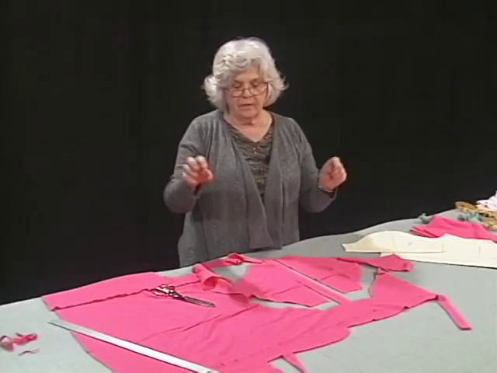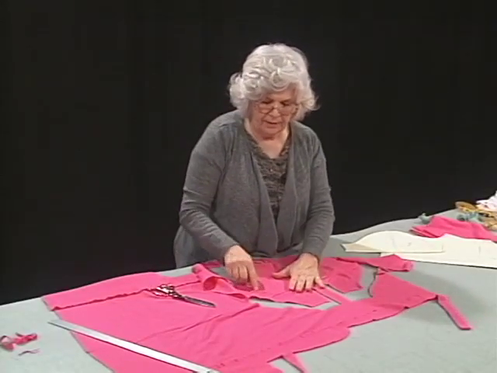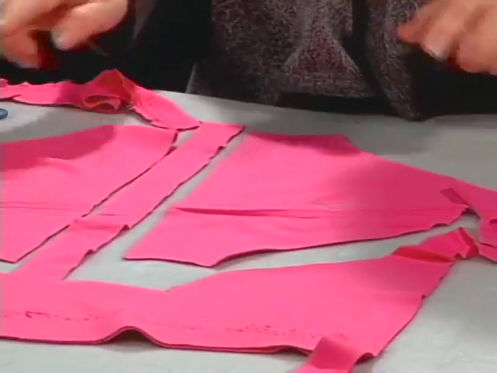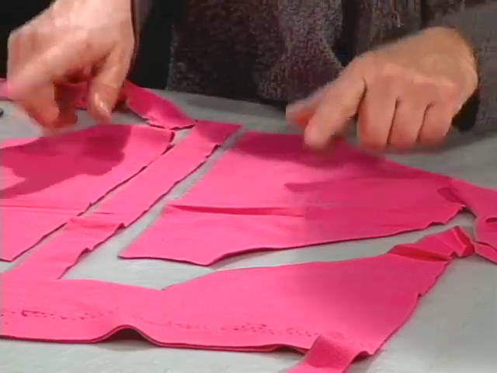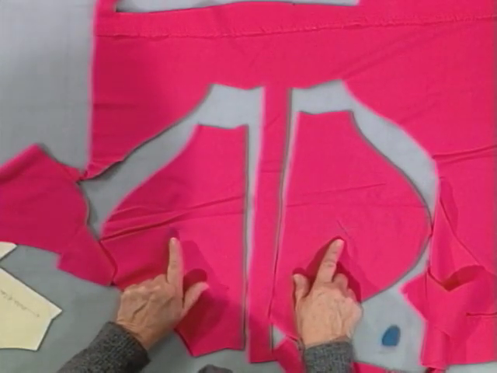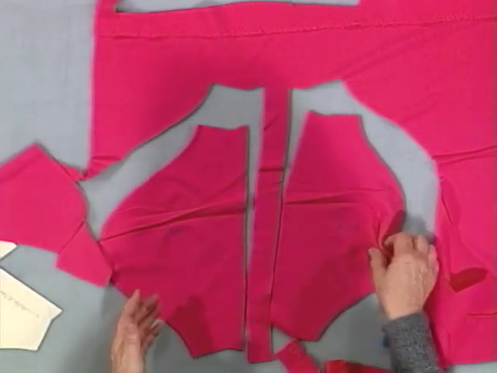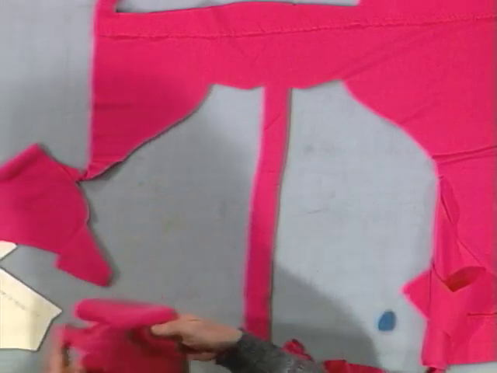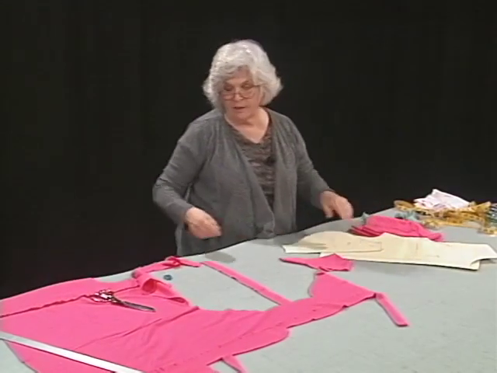I'm treating this layer here as the wrong side. So I'm going to mark the wrong sides of my sleeves, in this case with chalk, but you can use tape so that you'll know what's what and not be confused. And that's all there is to cutting the t-shirt.